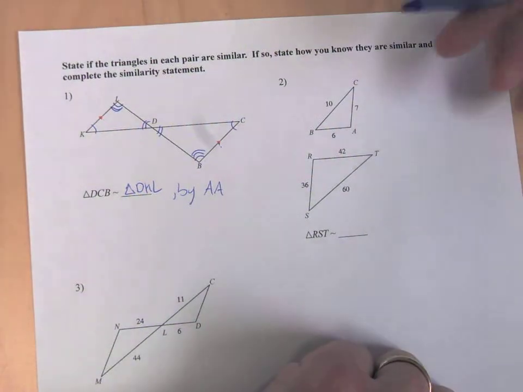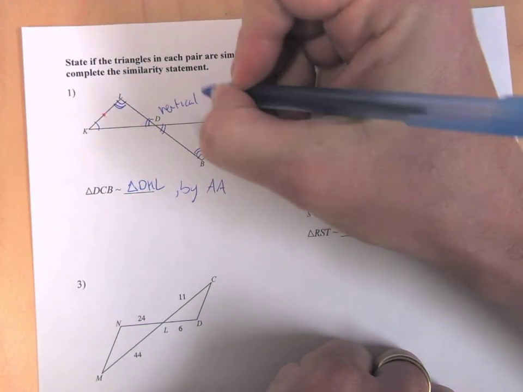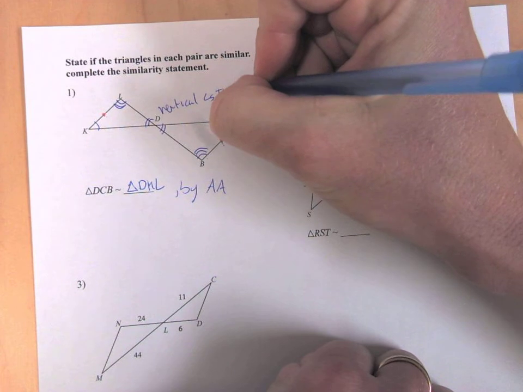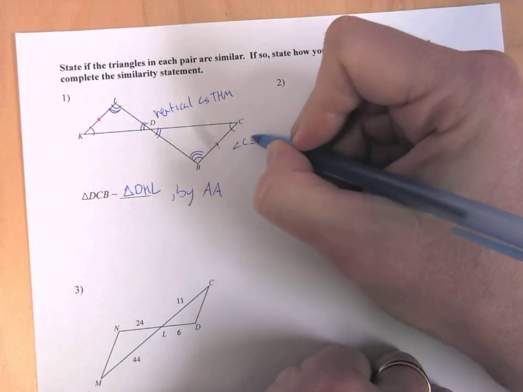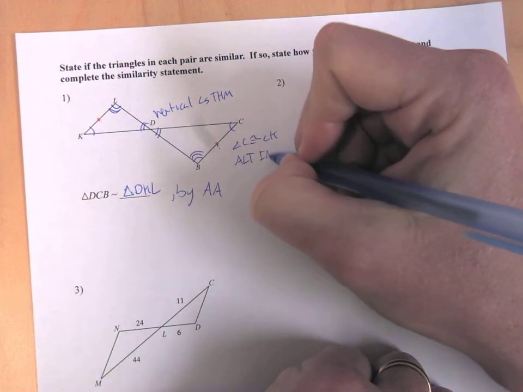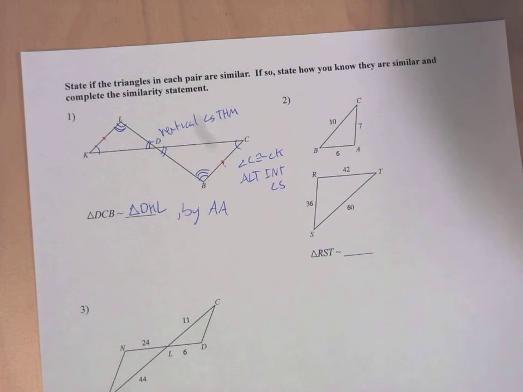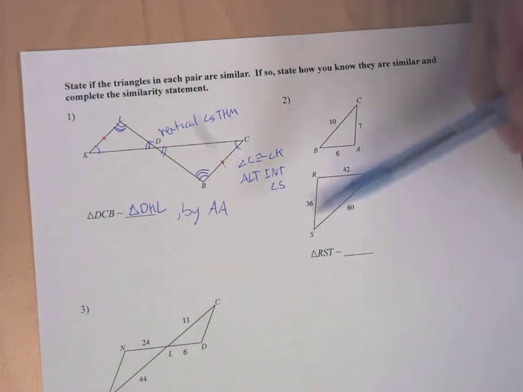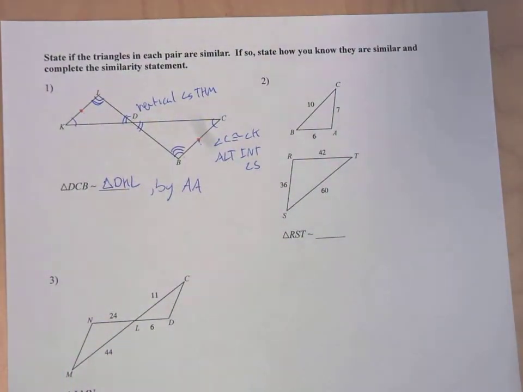Now if we're showing our work, then probably what we want to put, a habit that we've gotten into, is saying what else we've been using. So let's go ahead and write vertical angles theorem. That's how we got those. And let's write angle C congruent to angle K, alternate interior angles. So that'll demonstrate that we actually know what we're talking about and why we got those. We're showing our work, showing our thinking there. So that's pretty complete. That's an example of how you can show that two triangles are similar by AA.